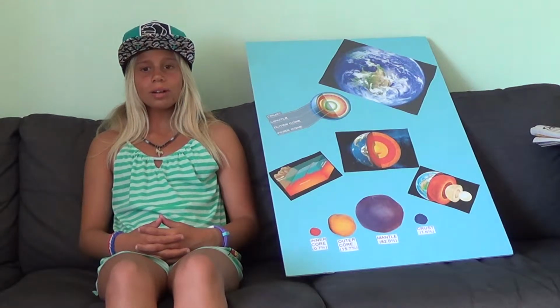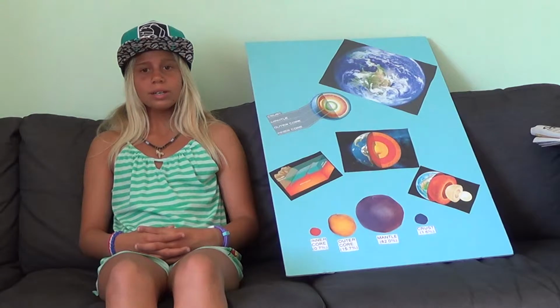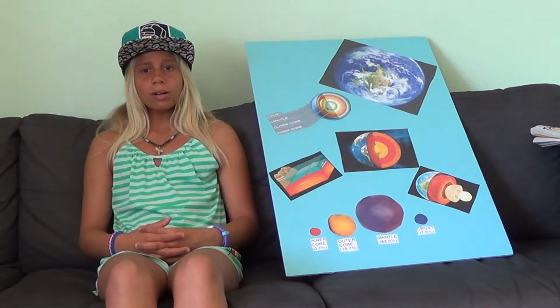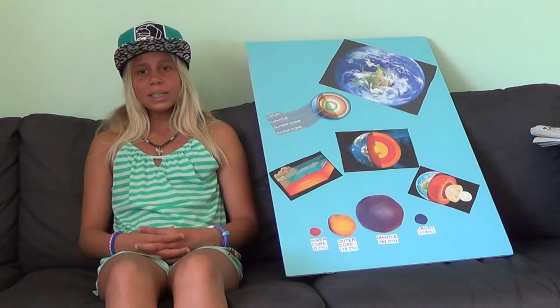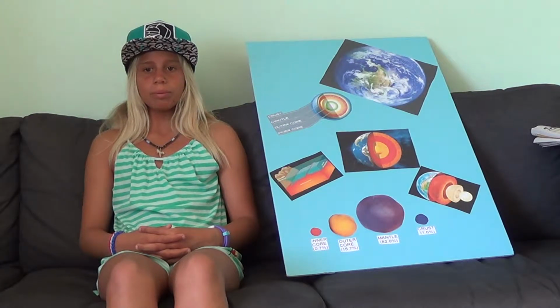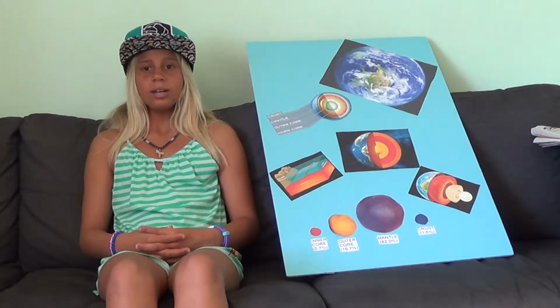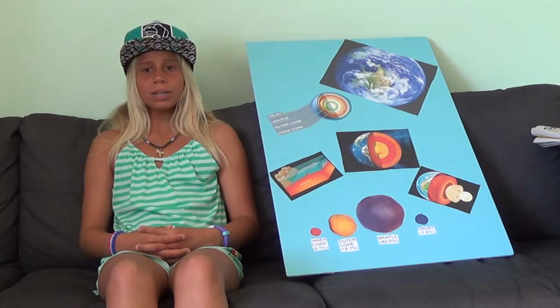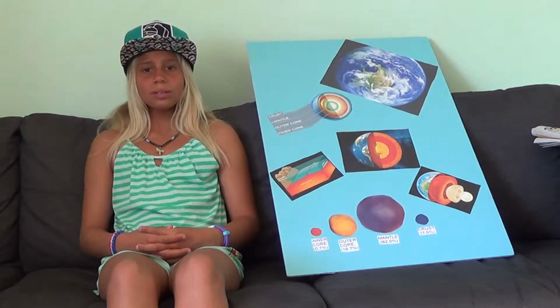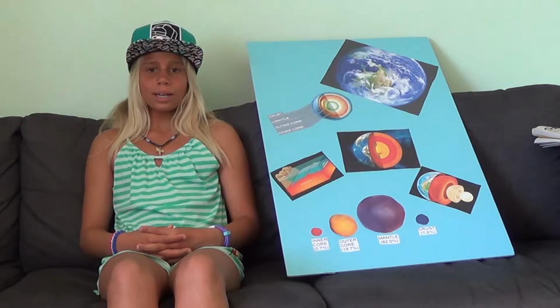The continental crust is made of solid granite rocks. Its approximate temperature is -84.4 to 70.7 degrees Celsius. Continental crust is the crust beneath the continents. It is up to 80 kilometers thick.